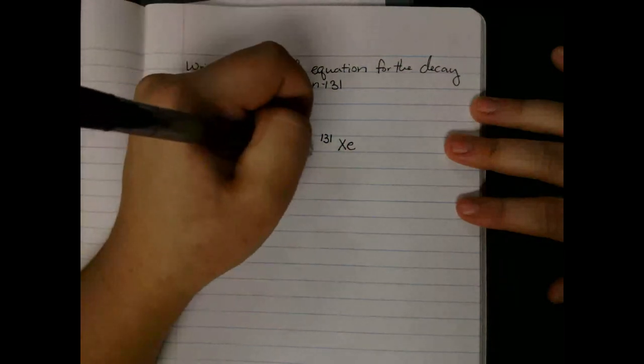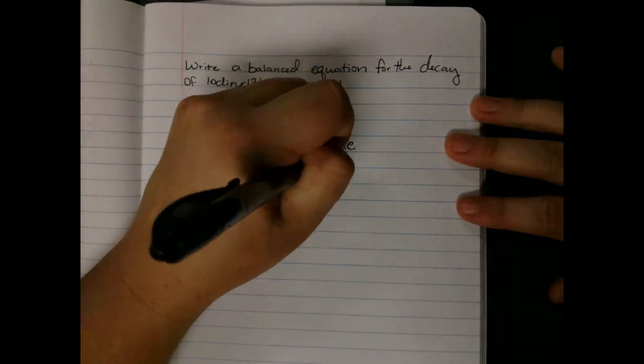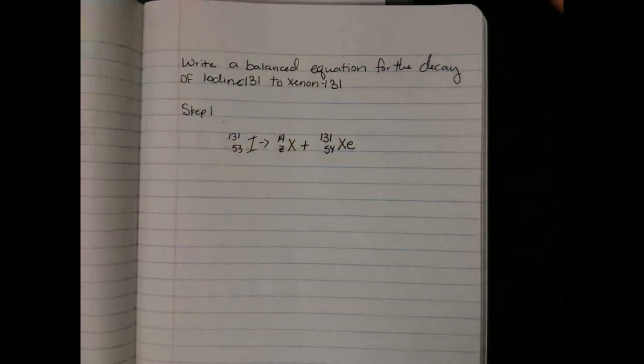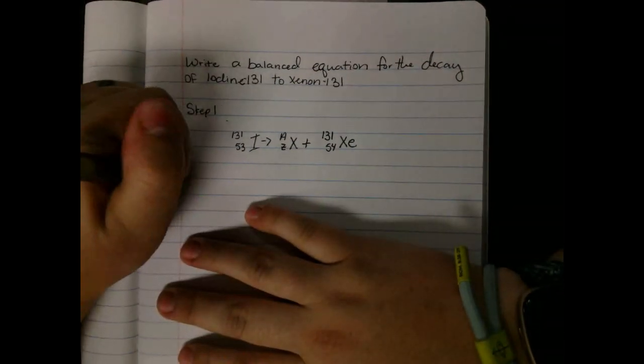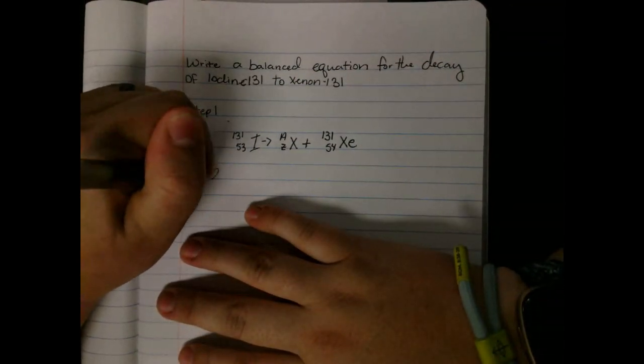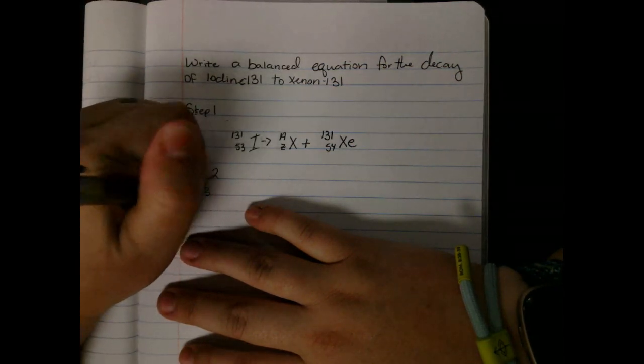So then we can create algebraic equations to figure out our unknowns. So step 2, right? 131 equals A plus 131.